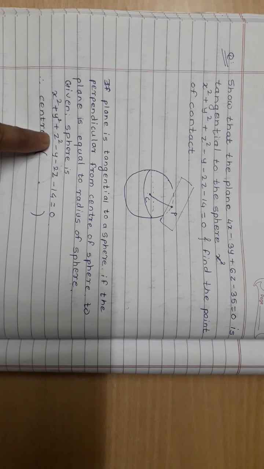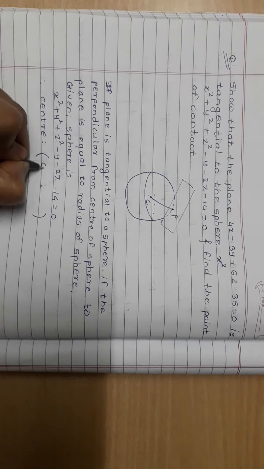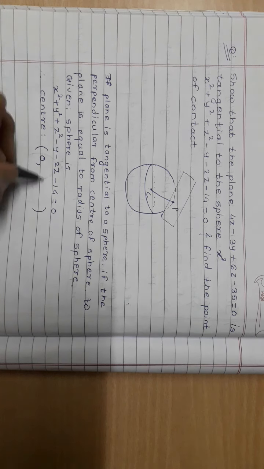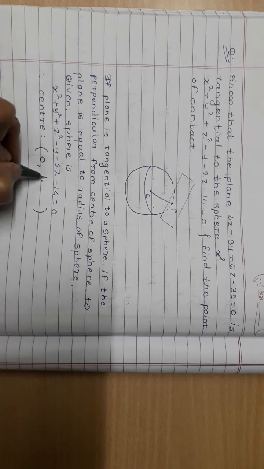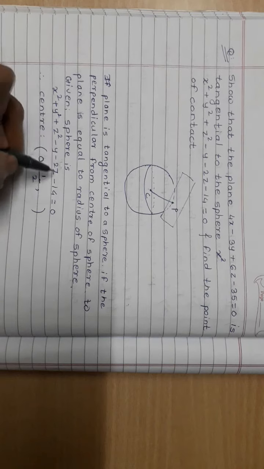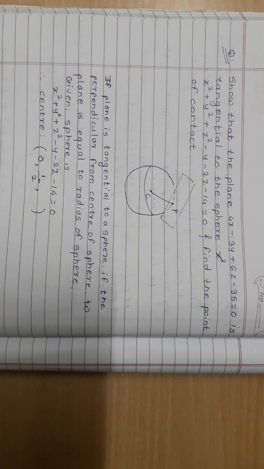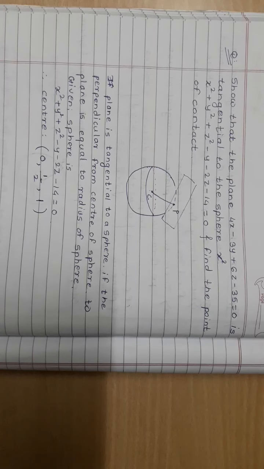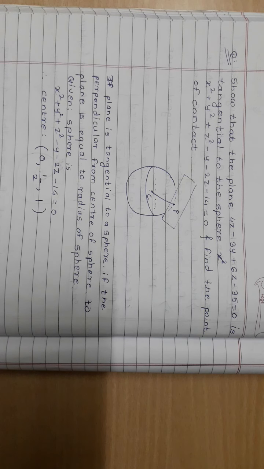The coefficient of x is not present here, so the first coordinate must be 0. The coefficient of y is minus 1, which divided by 2, and already considering the negative sign, is just 1 by 2, and the coefficient of z is minus 2 divided by 2, minus 1, and with the minus sign already there, it is 1. So this is my center.